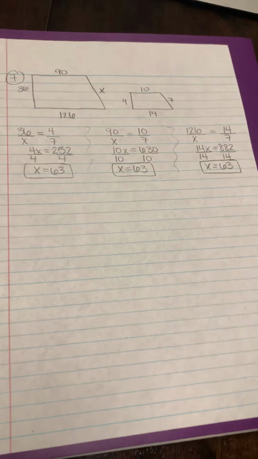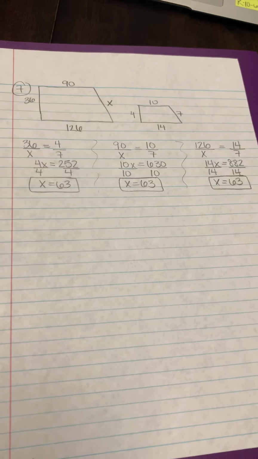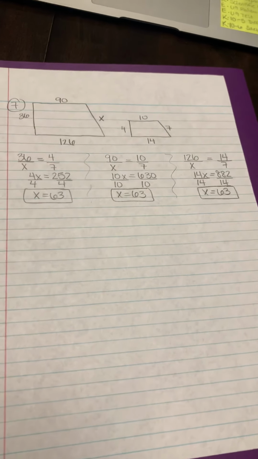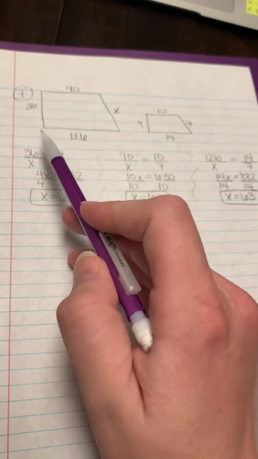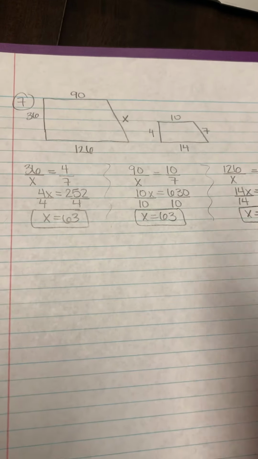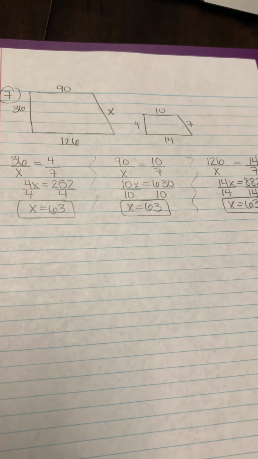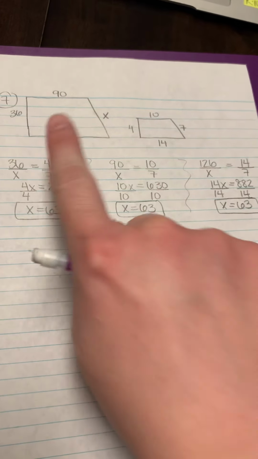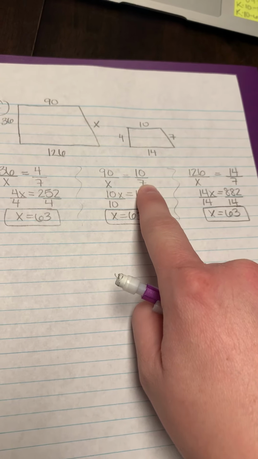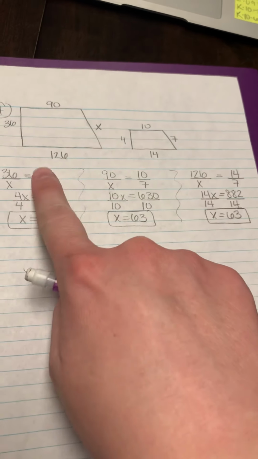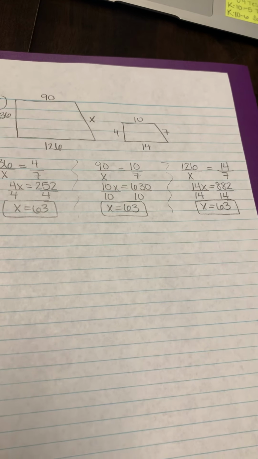So here I have 3 different ways that you could have solved for that problem. Now there's more than just 3 ways, but this is just 3 of the ways you could have done it. So the first one, I used the length opposite of the x, okay? So 36 divided by x equals 4 divided by 7. The second one, I chose the top length, 90 divided by x equals 10 divided by 7. And for the last one, I chose the bottom lengths, 126 divided by x equals 14 divided by 7.